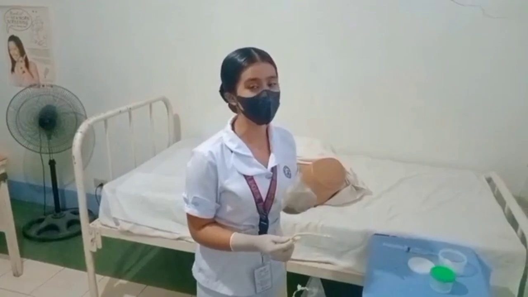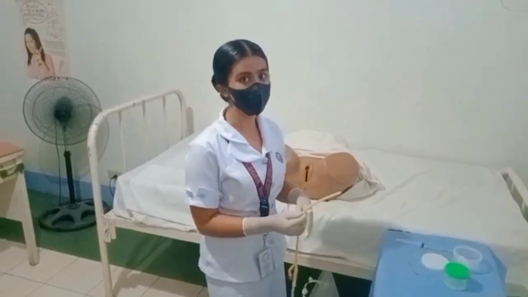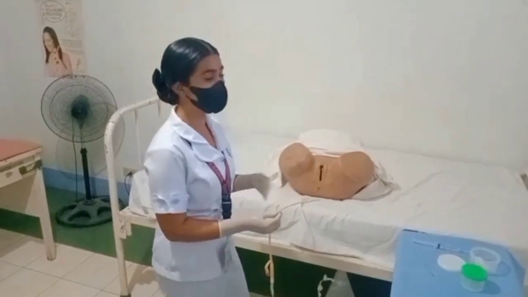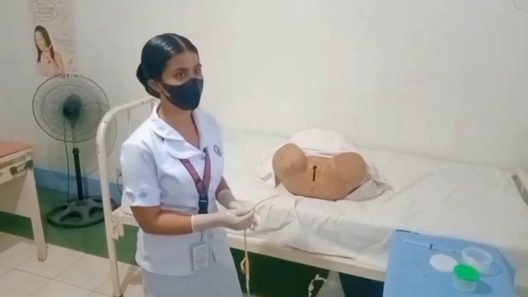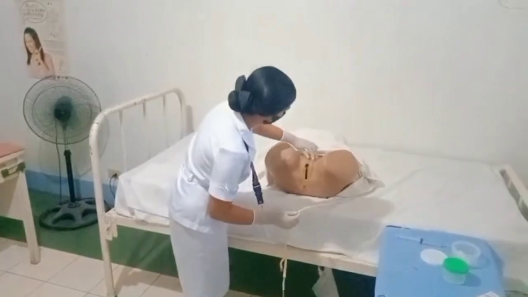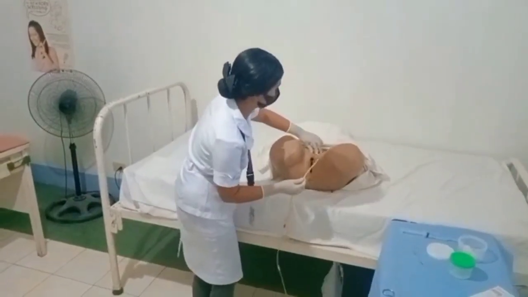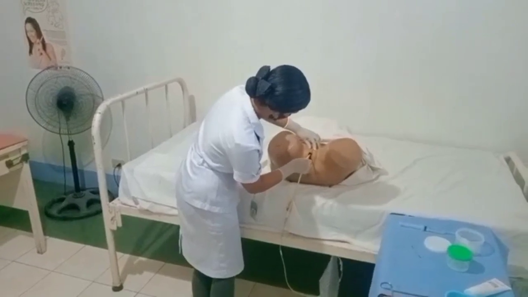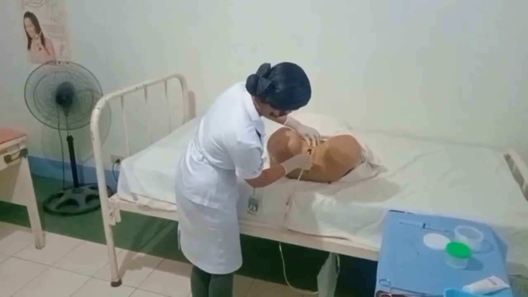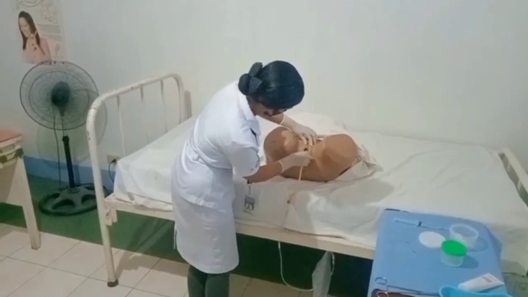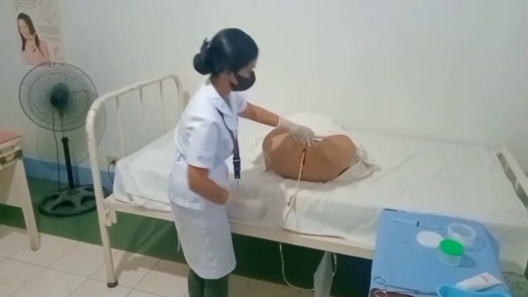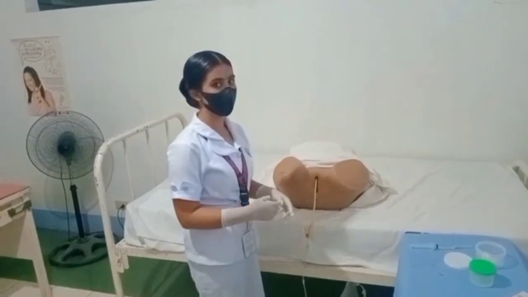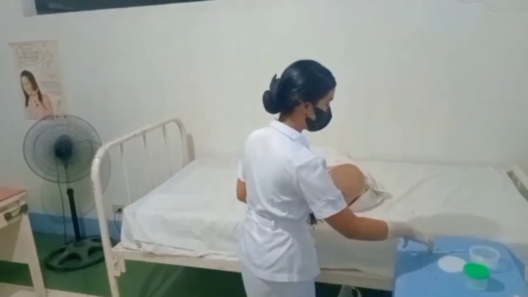And next, I am going to insert the catheter gently in a rotating motion 2 to 3 inches because the patient is female. Now, can you take a deep breath when I insert the catheter? And then I am going to inflate the retention balloon with the sterile water.